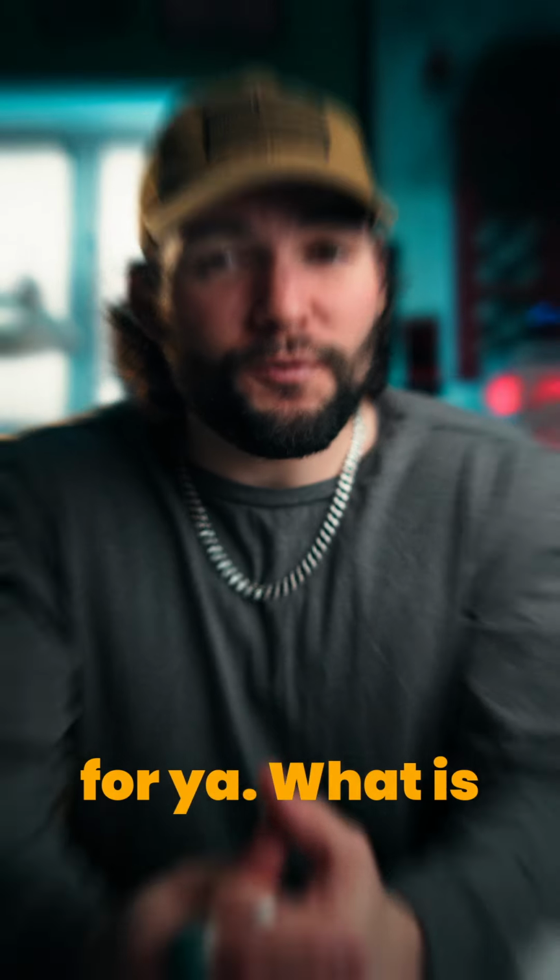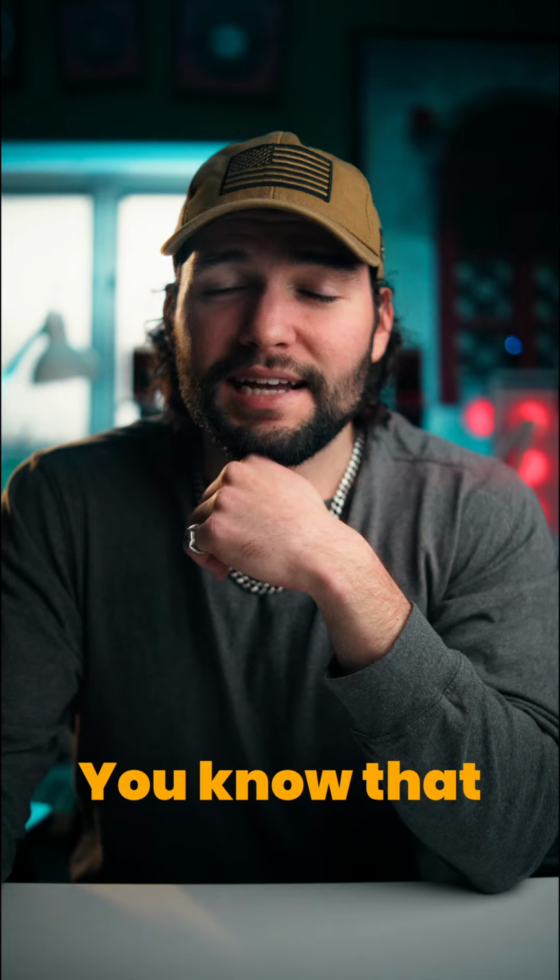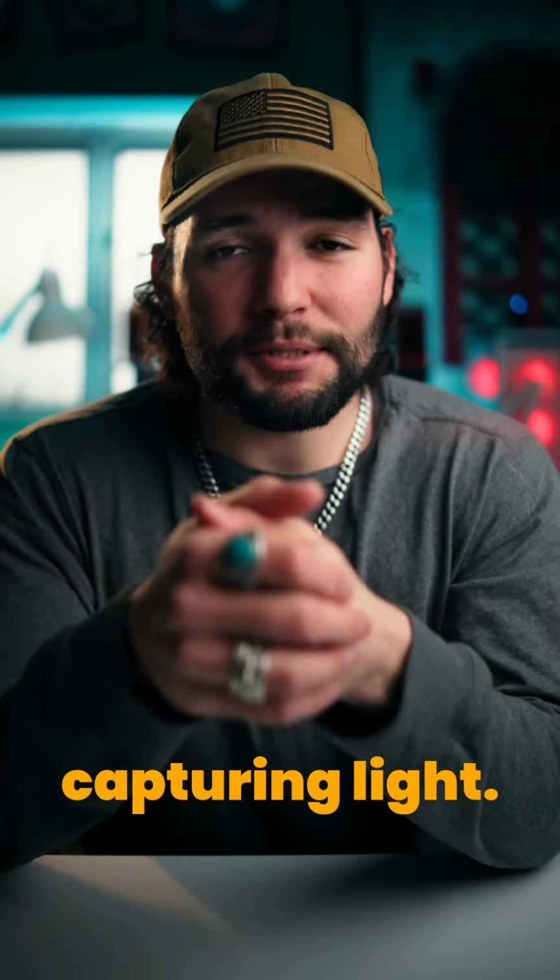Here's a question for you. What is shutter speed? You know that sound your camera makes every time you take a photo? Not the beep, this one. That sound is your camera literally capturing light.